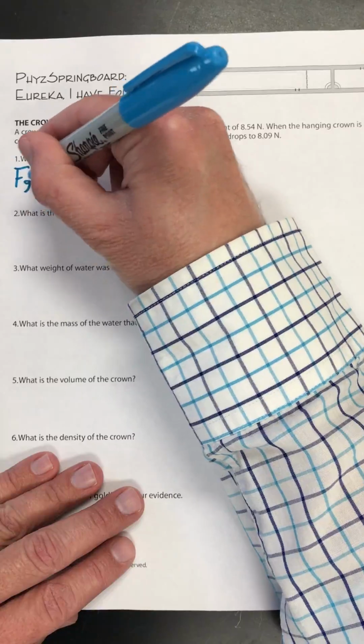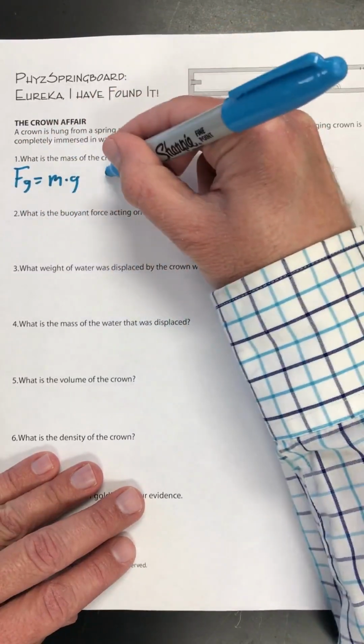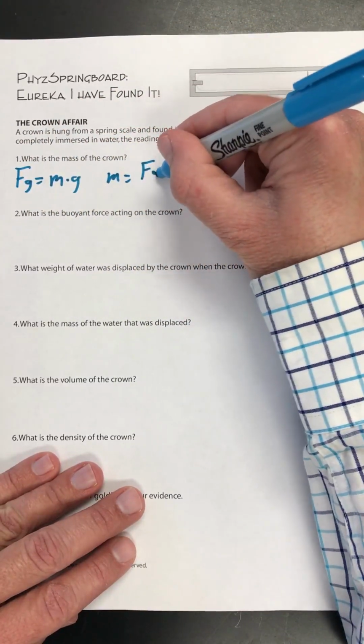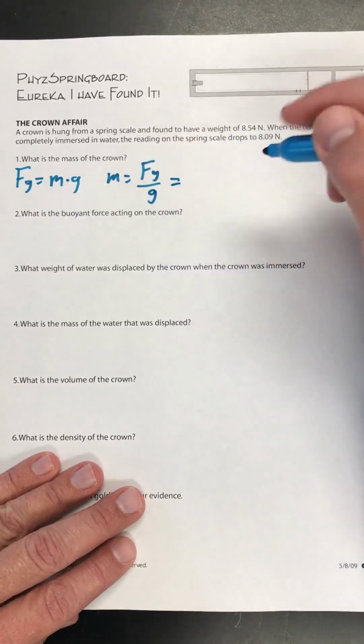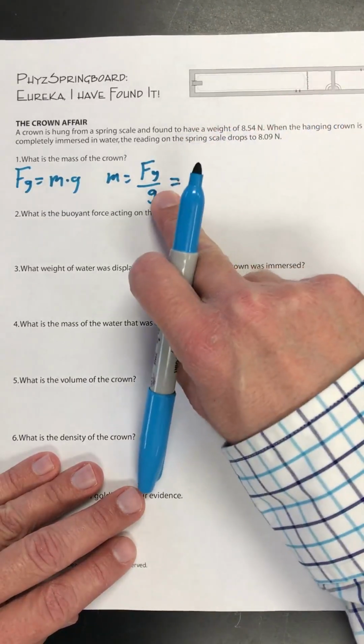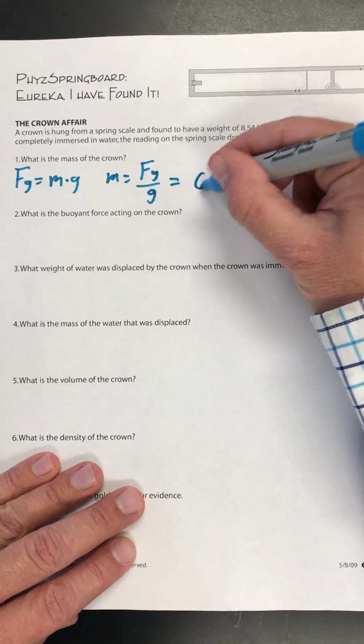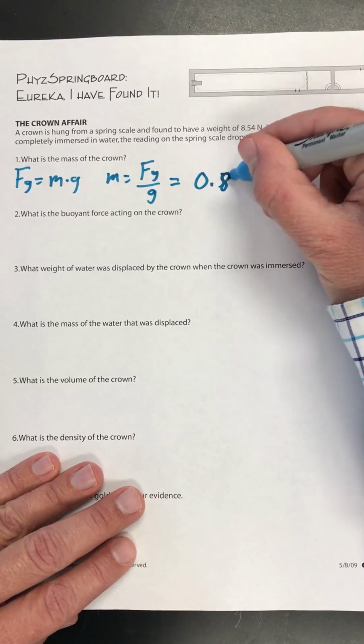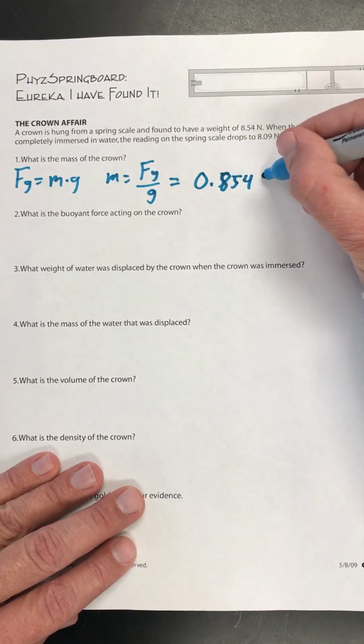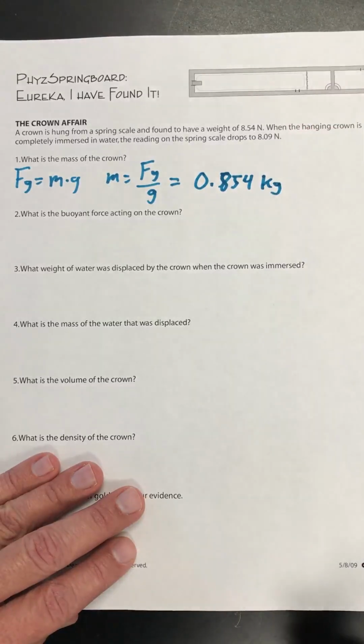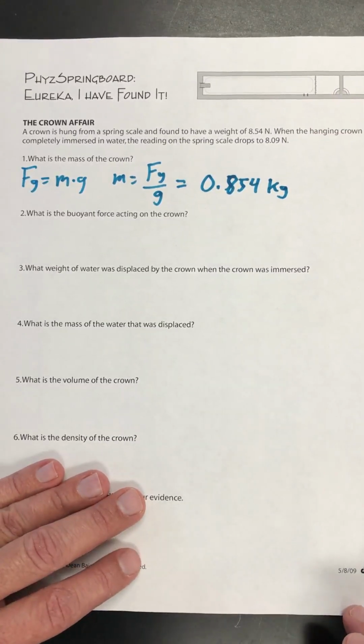Well, remember that the force of gravity is mass times gravity. So the mass will simply be its weight divided by gravity, which is 10, right? So 8.54 divided by 10 is 0.854 kilograms, our mass of the crown.